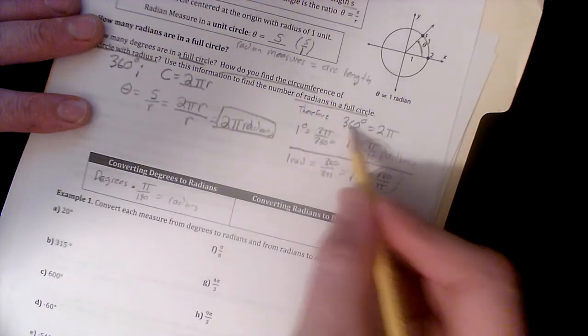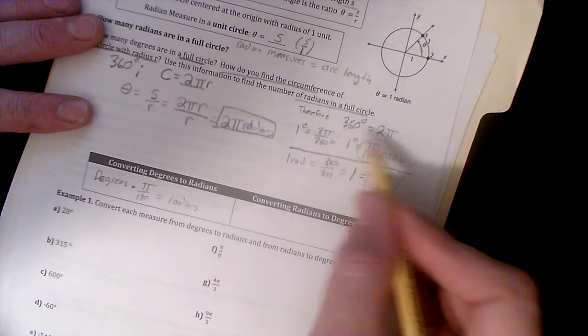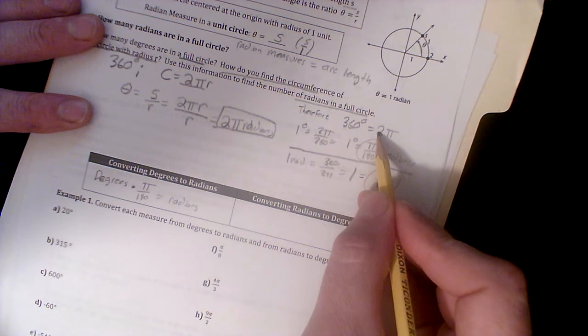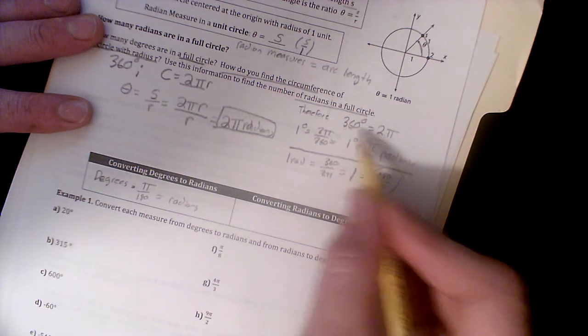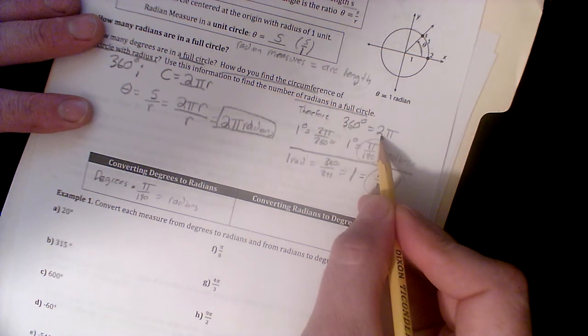If you just look at it, right, you can see that to get from here to here, I divide by 180 and multiply by pi. Right? If I divide that by 180, multiply by pi, it'll turn into this.